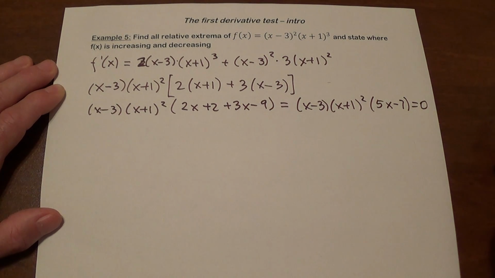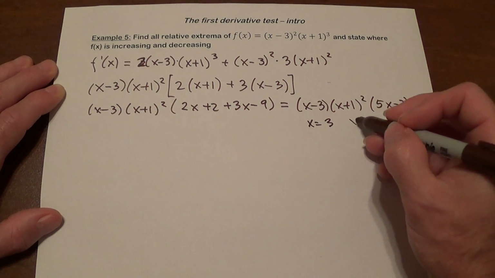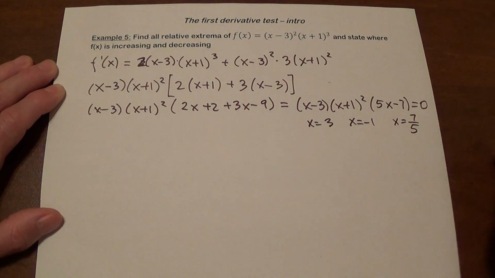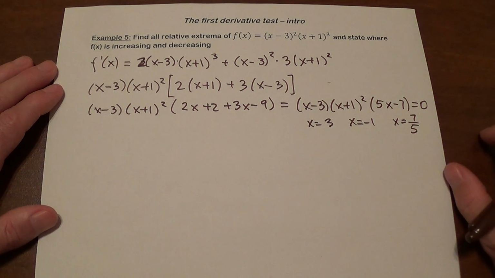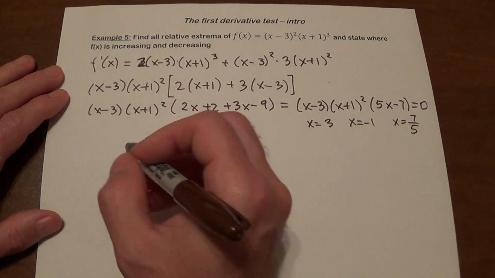That is going to give us 3 critical points: 3, -1, and 7/5. So again, we don't know anything about what's going to happen until we make a number line and figure out all the signs.